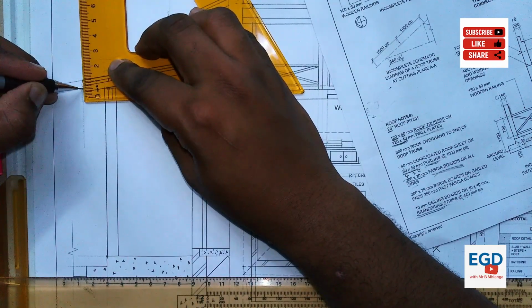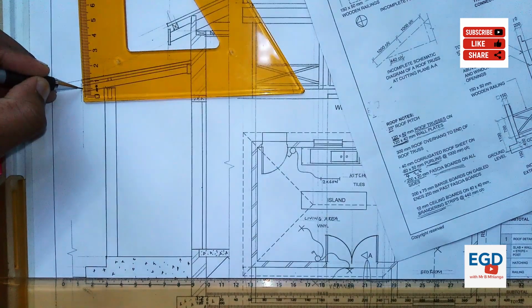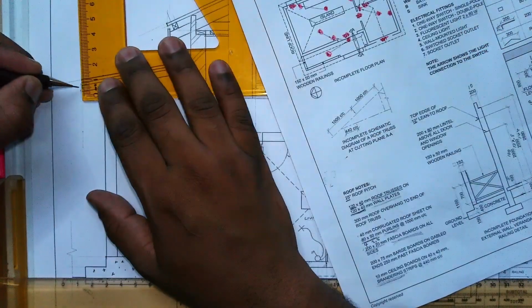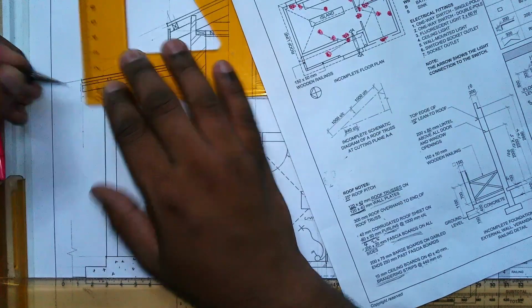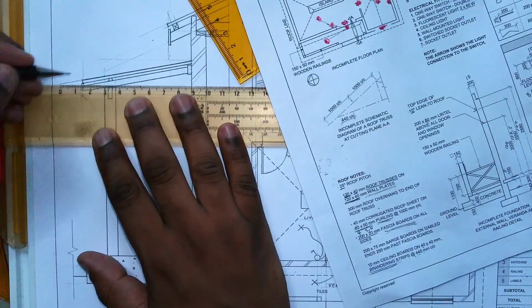So from there, the fascia board it's 200. Okay, so measure 5 going up, 5 down. So just draw that in.